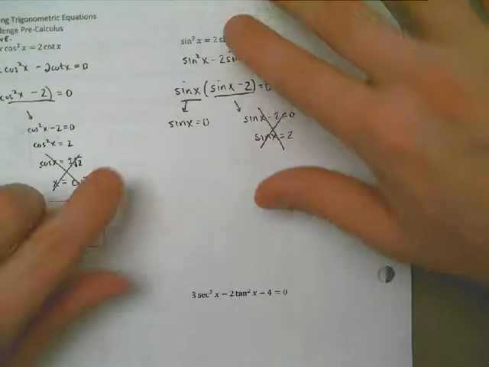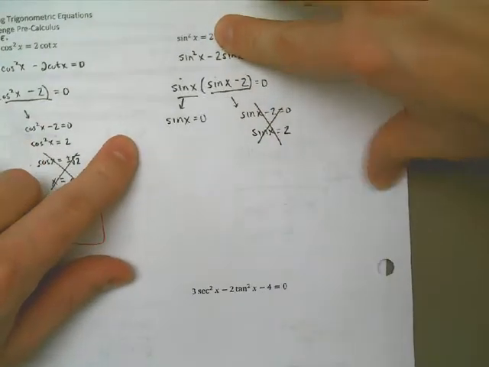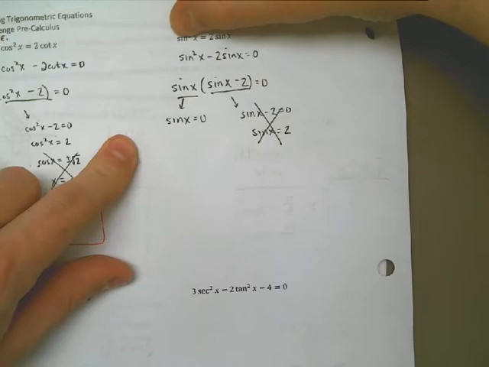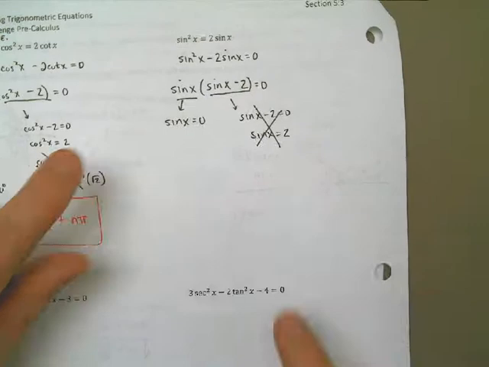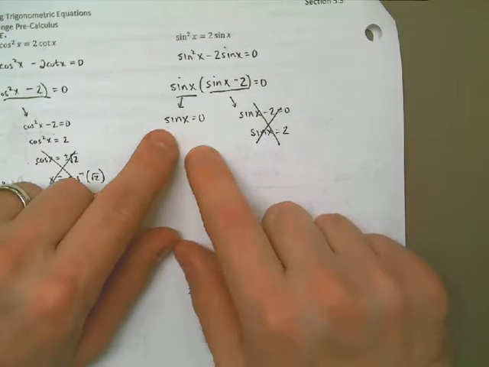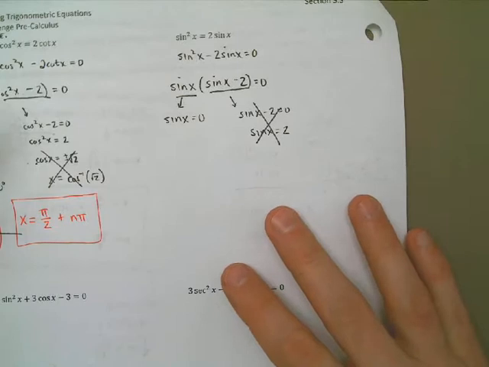And once again, if you would have divided out a sine of x, you would have been left with this 2 on the right, and you would have been left with just sine on the left. It would have been sine x equals 2, and you would have said no solution to this problem. You would have totally missed this. So the question is, when is the sine of x equal to 0?